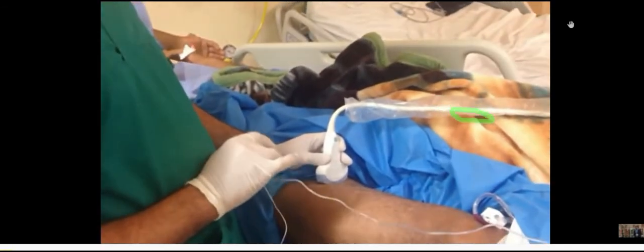I will give a saphenous nerve block plus a sciatic nerve block. Go to the screen. Mention the adductor canal. This is the adductor canal. See the pulsation of the artery. This is the adductor canal, the apex of the femoral triangle. Then go further at an angle and go to the sciatic nerve. See the sciatic nerve. This is the sciatic nerve.